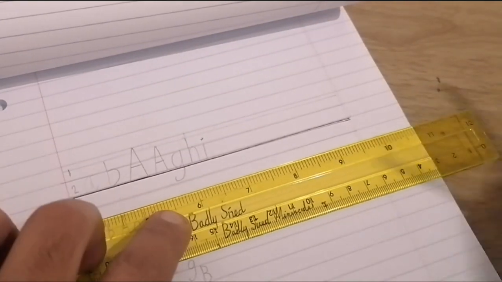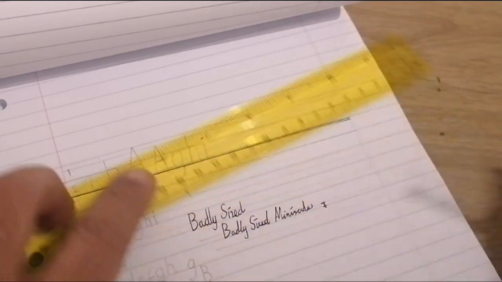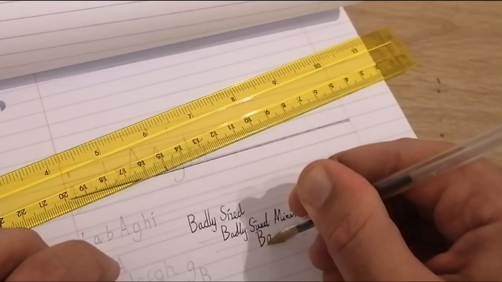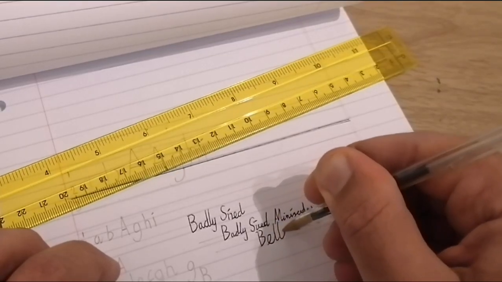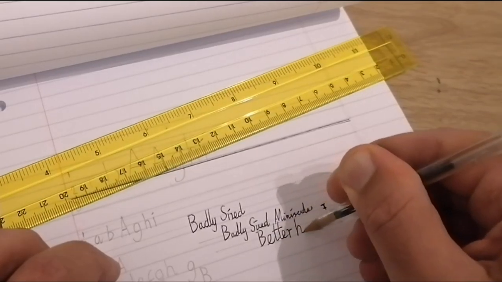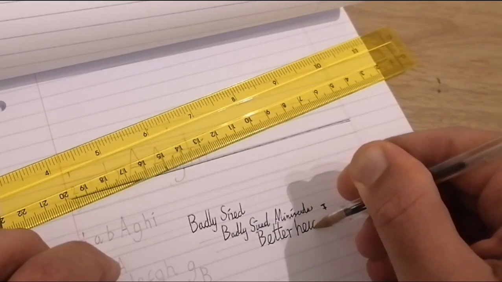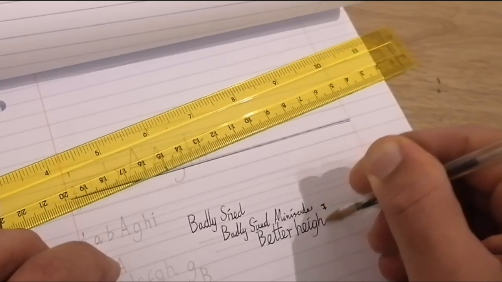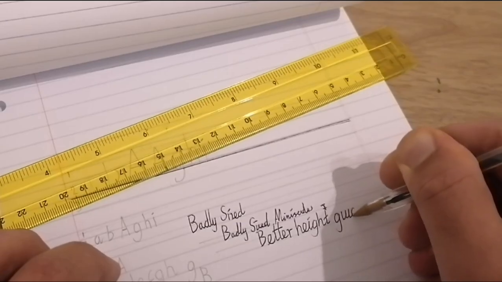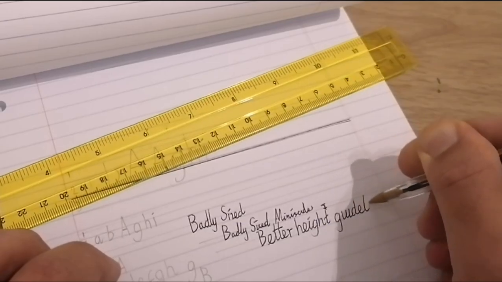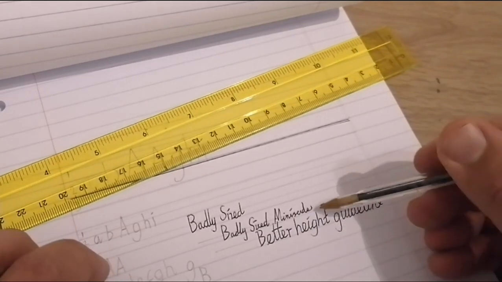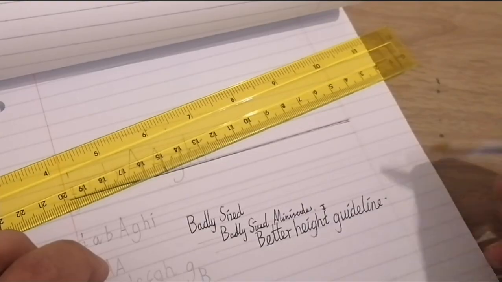If you stick that at the 4 mil line, you can straight away start to create something that looks a bit more legible. See, that's a 1mm, that's a 4mm.